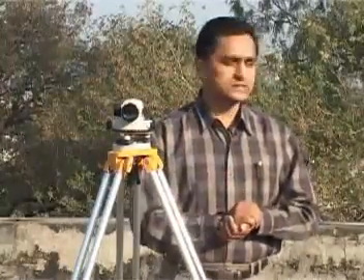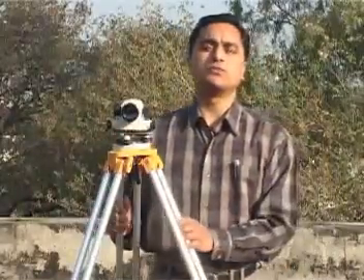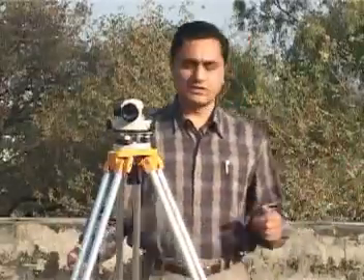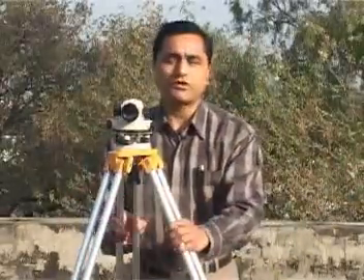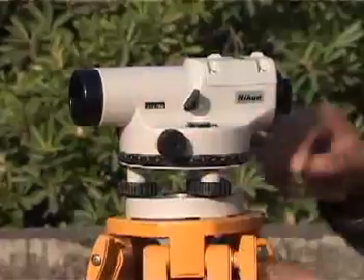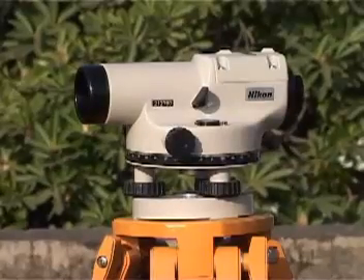Now how do we work with this? Well, first of all, we bring this instrument, and let us say I want to keep this instrument here. So I set it up here. Set it up means I will make use of the tripod legs, and I will try to make the tripod head nearly horizontal. We know how to do it.